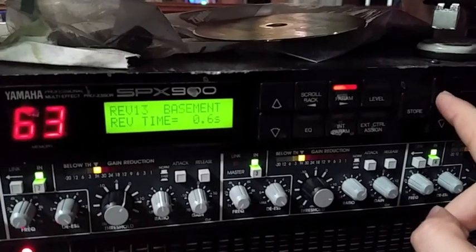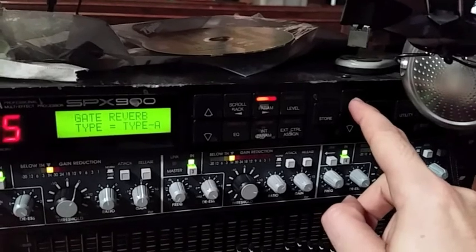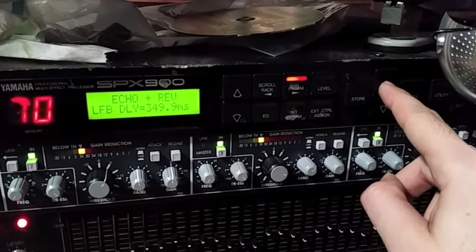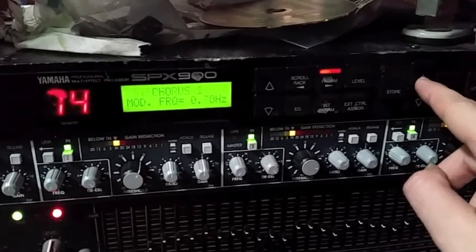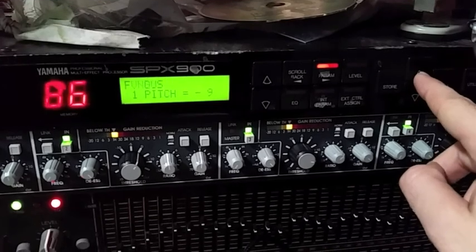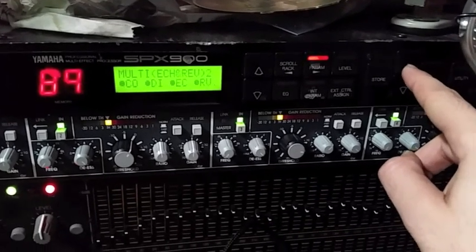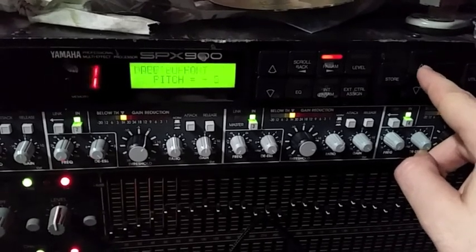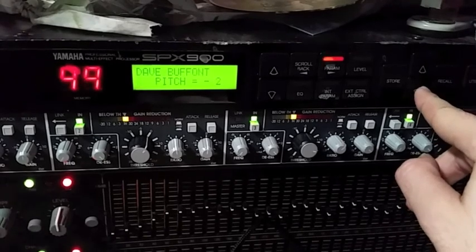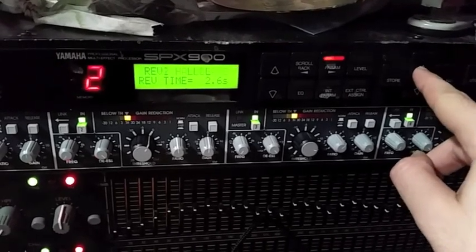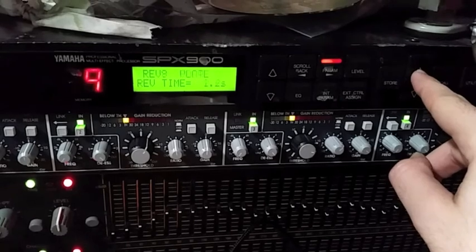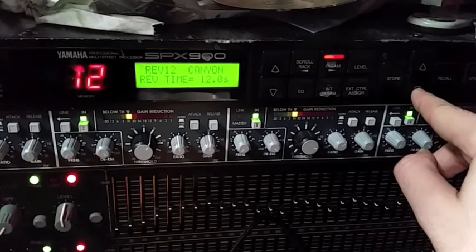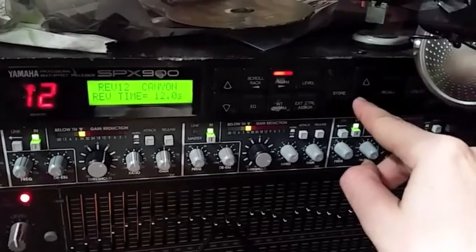Stereo echo, reverb. You can go up or down, it doesn't matter which way you go. 71. I'm not sure how many things this thing's got in. Distortion, exciter, multi pitch change, multi chorus, lots of different ones. Oh, what's that? There we go. 99 we've got. So we've got 99 to choose from. Reverb. What was that? Canyon. Let's try that. So then we press the recall button.